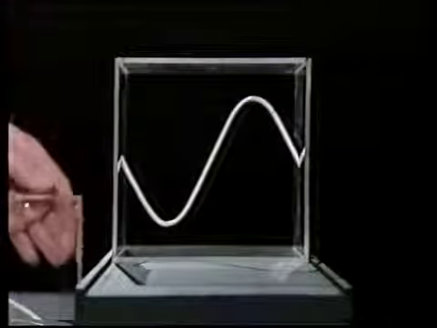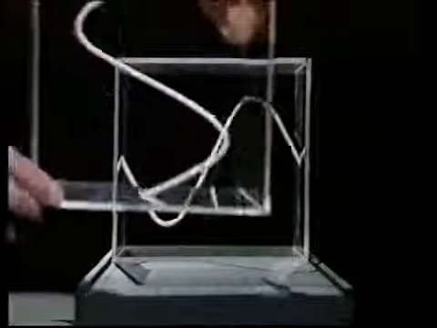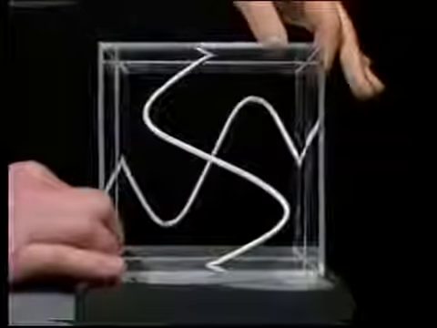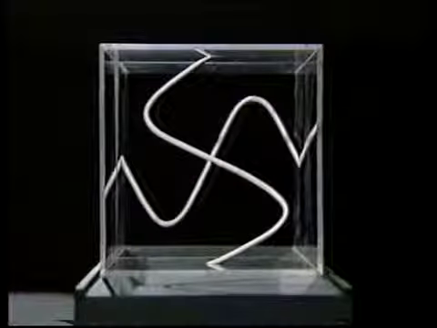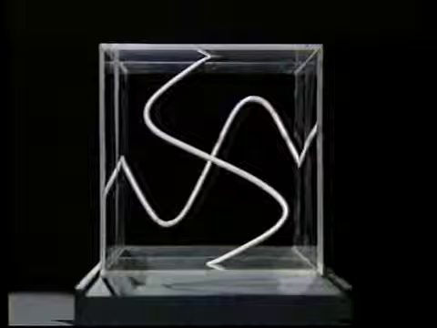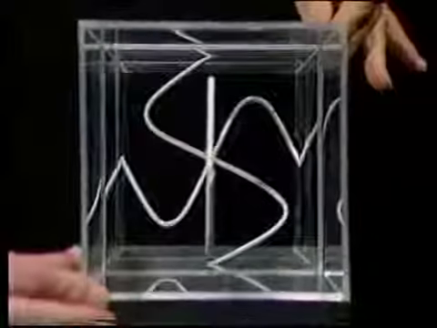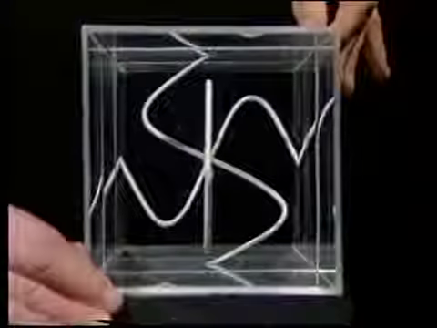I can put in a second wave for the y direction like that. I'll put that in front like that so that it becomes superimposed. That's the situation for 2 dimensions. And then finally, a wave for the z direction, which is the direction along which you're looking. That goes in there.